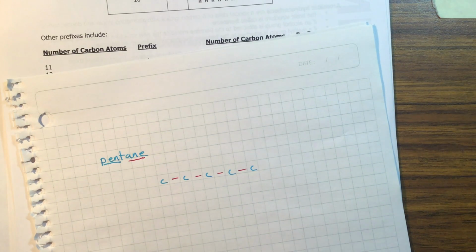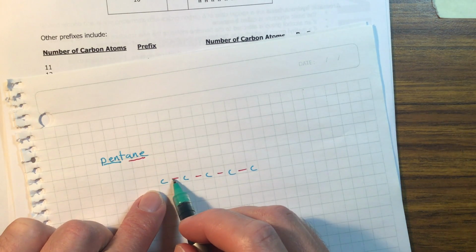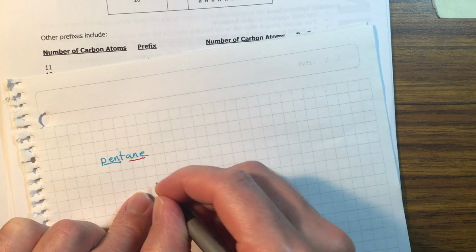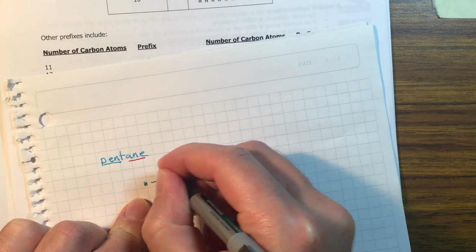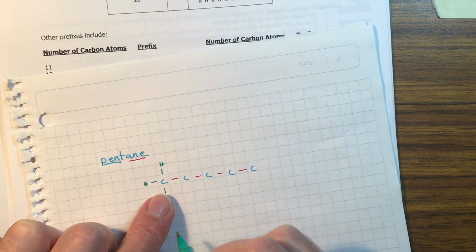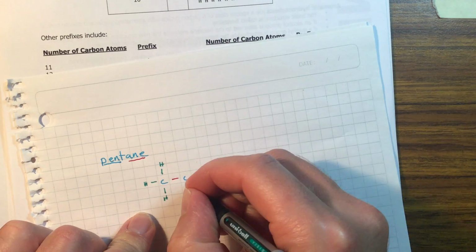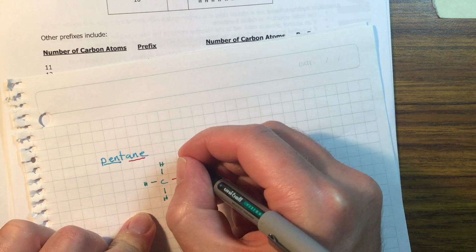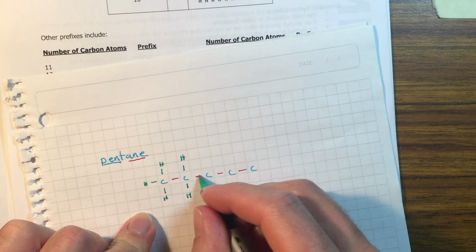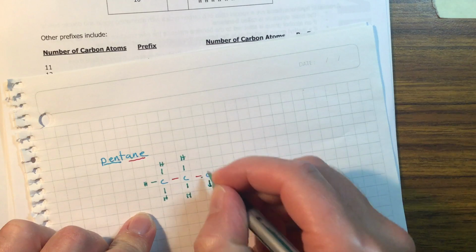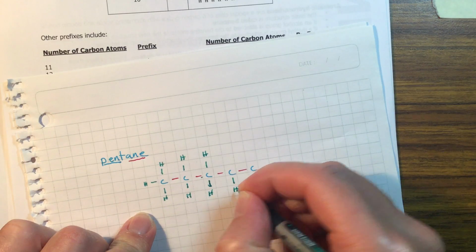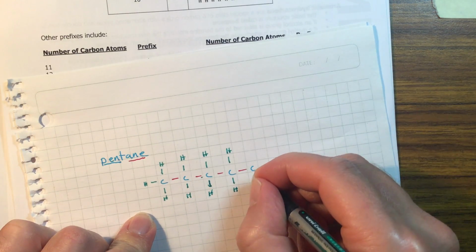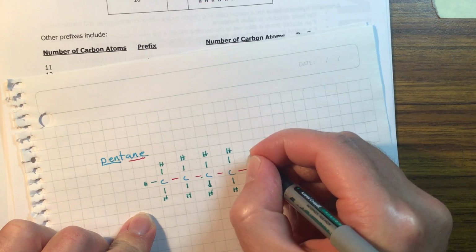Each carbon has 4 bonding spots. Now what we need to do is fill it up with hydrogen. This carbon has 1 bond to it, so it can have 3 more bonds coming off it. We're just going to fill these up with hydrogens for now. This carbon has 2 bonds, but carbon can have 4 bonds, so we have to put 2 more on this one. Hydrogen, hydrogen. This one has 2 bonds already, so we need 2 more. Hydrogen, hydrogen. And this last one needs 3: H, H, H.